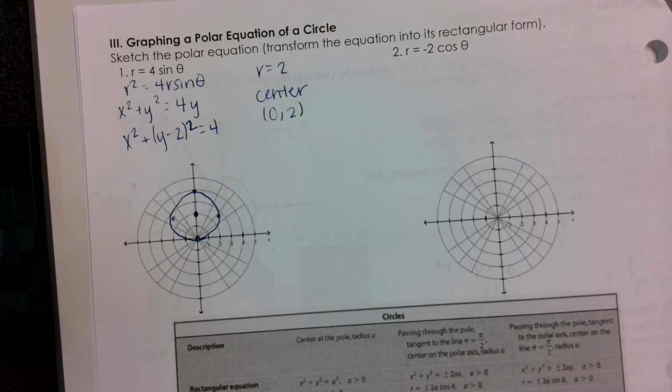Questions? Mine usually looks more like a diamond. So I guess this is an improvement for me. Questions?